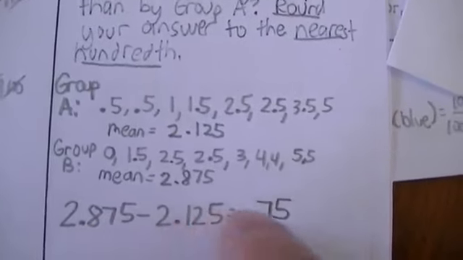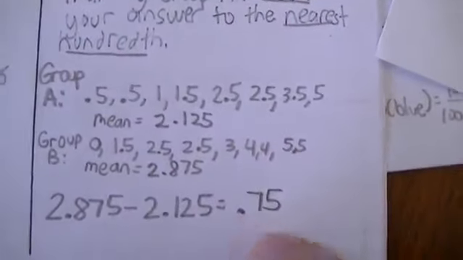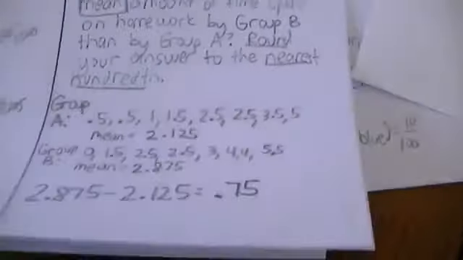And you would take that, and when you round to the nearest hundredth, you end up with 0.75, 75 hundredths. Okay, turn to the next page.